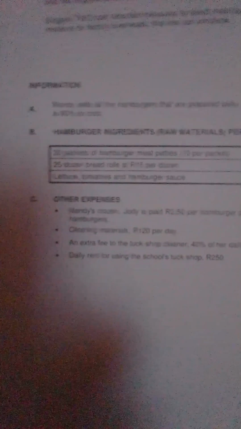Now the last part of the calculations is the selling price per hamburger. We are going to look at the information that is given. Mandy sells all the hamburgers that are prepared daily. The profit markup is 80% on cost. So there is 80% that is added to the cost price.